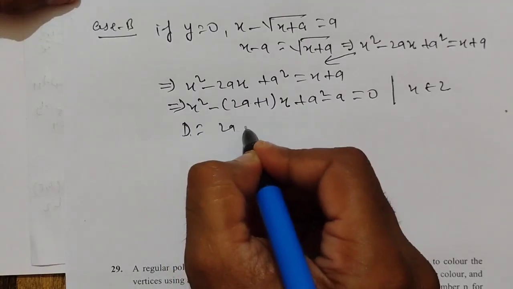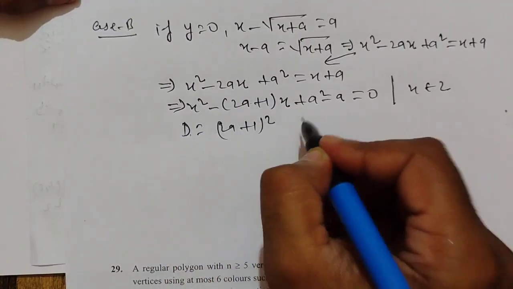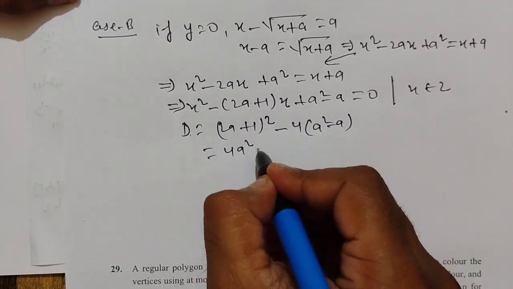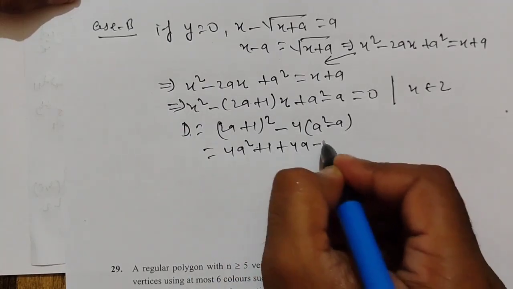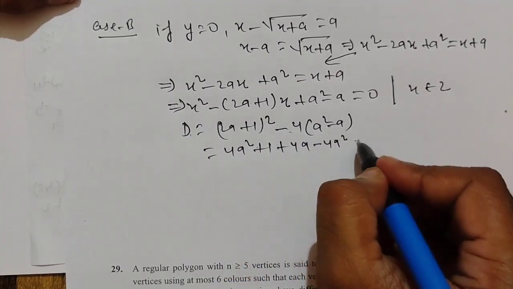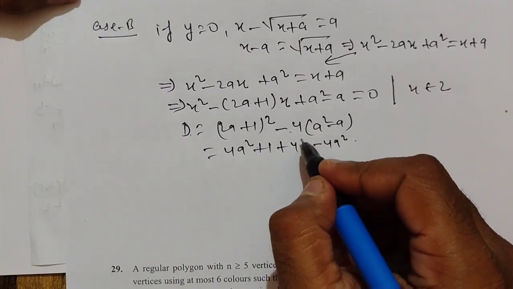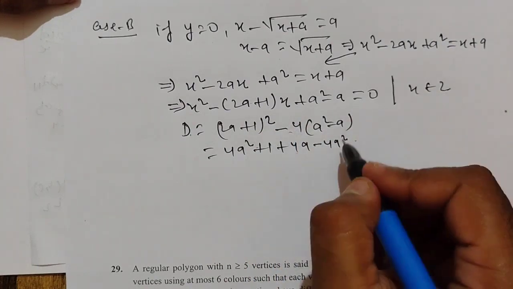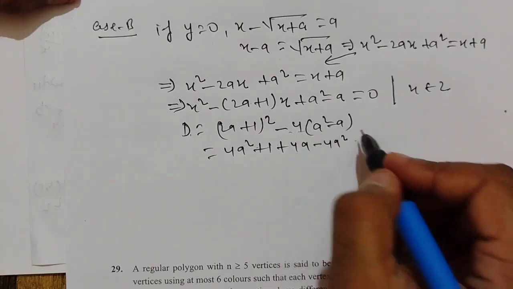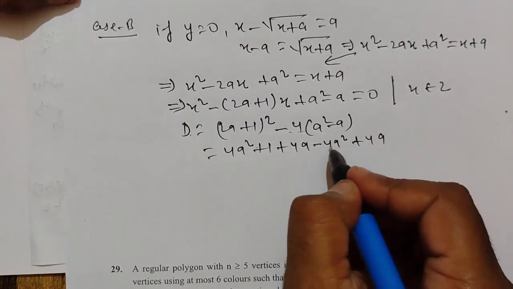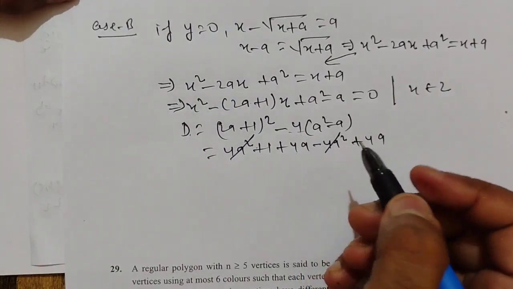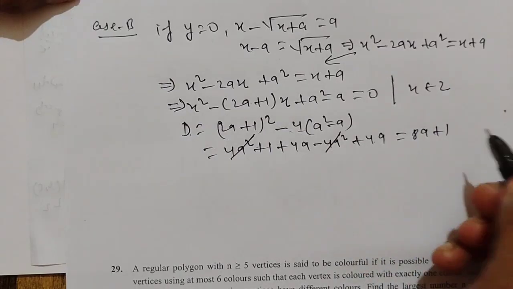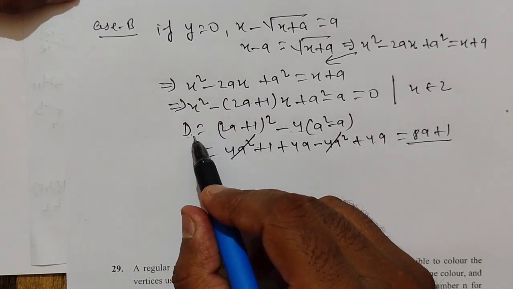That is, (2a plus 1) whole square, b square minus 4 into a square minus a, this is 4a square plus 1 plus 4a minus 4a square, and minus 4a square and plus 4a, this will cancel out, and 4a plus 4a is 8a plus 1, this is the discriminant.